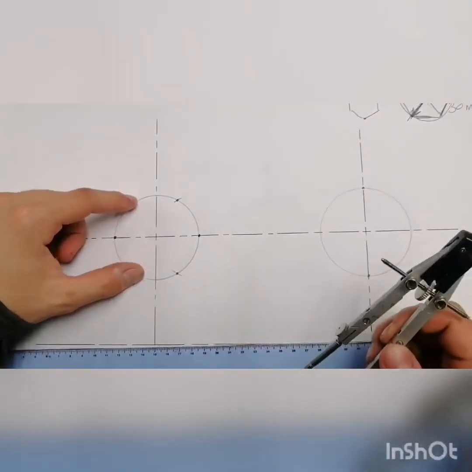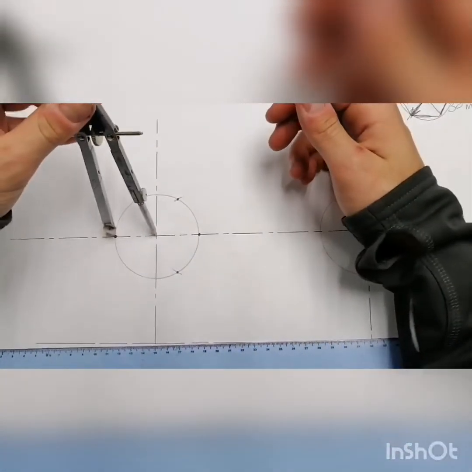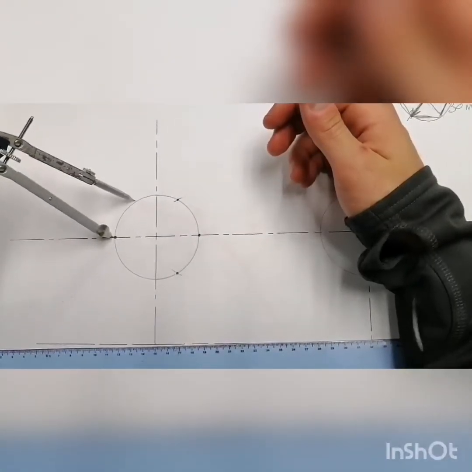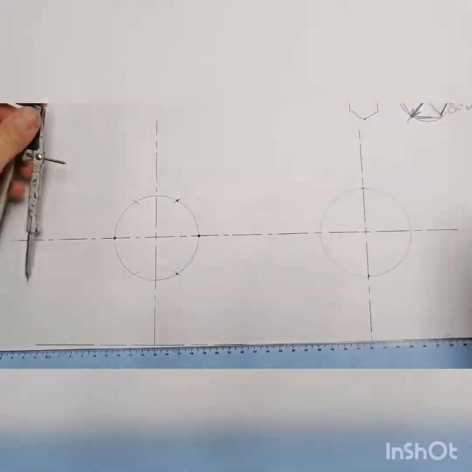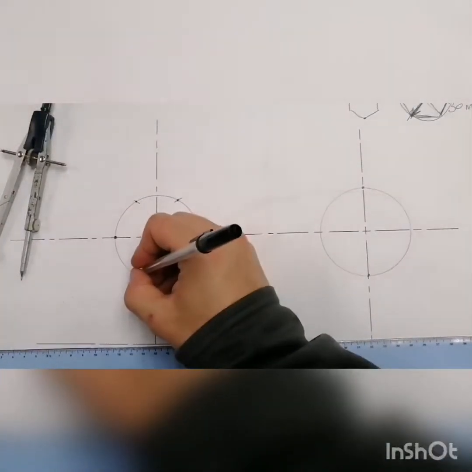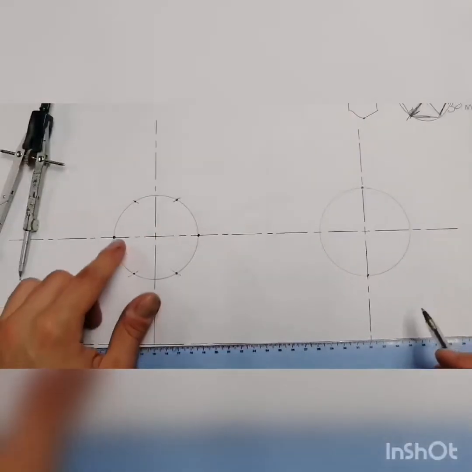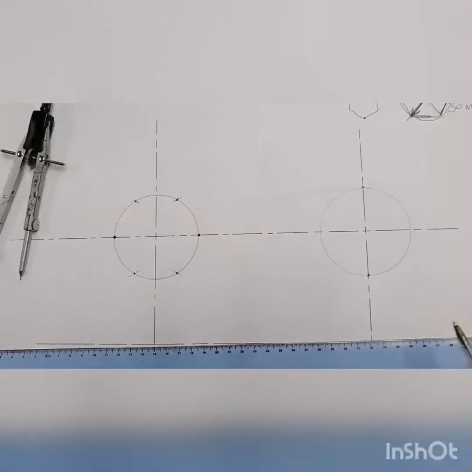You will do the exact same thing on the left hand side now as well. Put on the dot, make sure it's 35. Make a mark on the circle, maak 'n merk op die sirkel. En daar so is die laaste 2 punte. There is your last 2 points. Now as soon as you have 1, 2, 3, 4, 5, 6 points, you can connect the dots.